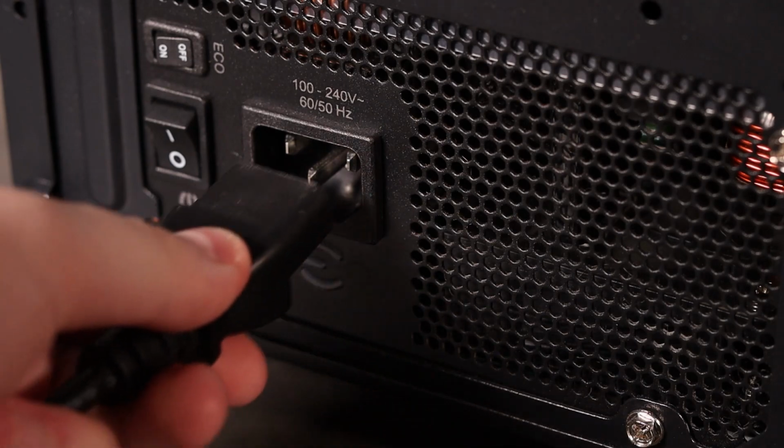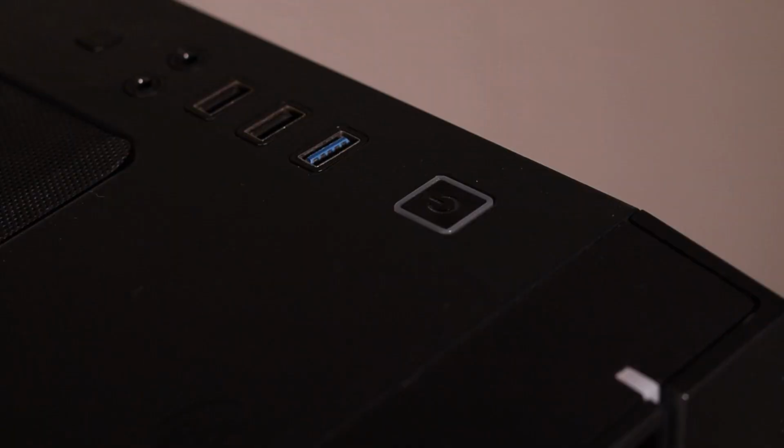If you have a CD drive, make sure to disconnect that. If you have a capture card, make sure to disconnect that. And now that we know that everything is disconnected properly, let's move on to the next step. First, reconnect your power cable and turn on the PC.